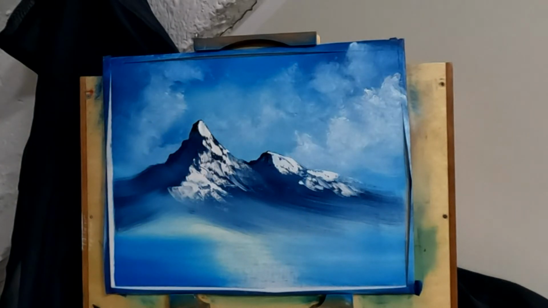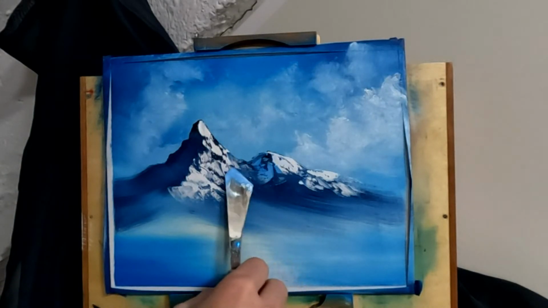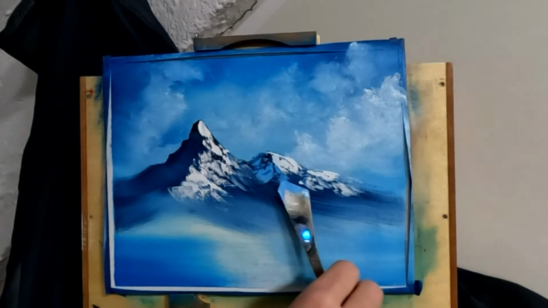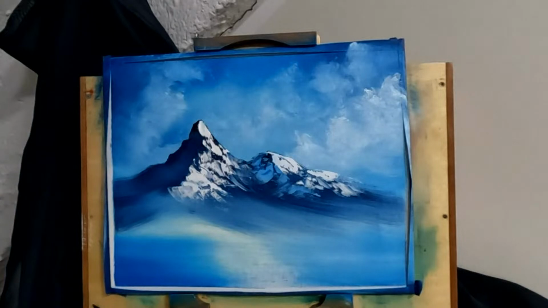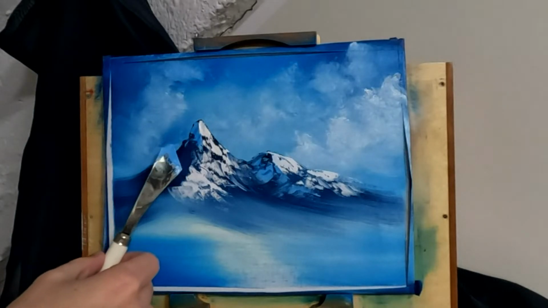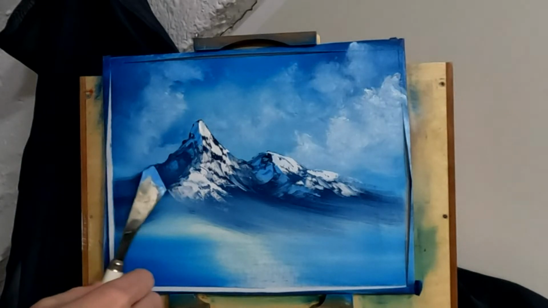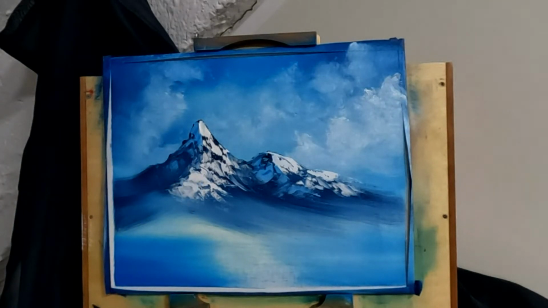I'll add phthalo blue. I know some people don't like adding phthalo blue and white to do these shadows, but I kind of like the way it looks. It's just a little different. I like different. I know it doesn't look supernatural, but it doesn't have to. And up here, I'm actually going to add another mountain on the left and just close it in.